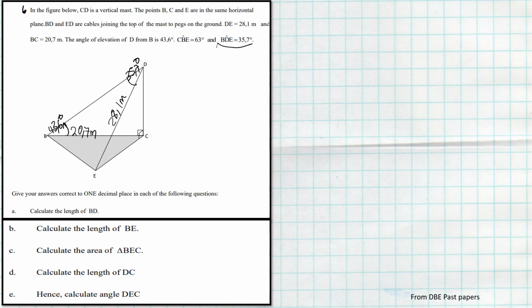And what do they want? They gave you a condition here to say correct your answer to 1 decimal place. So A, they want you to calculate the length of BD, right? Let me just highlight it for you so that you can see this is my length BD there. So you can see that BD is found on this right angle triangle, and we can use this right angle triangle to calculate the length of BD.